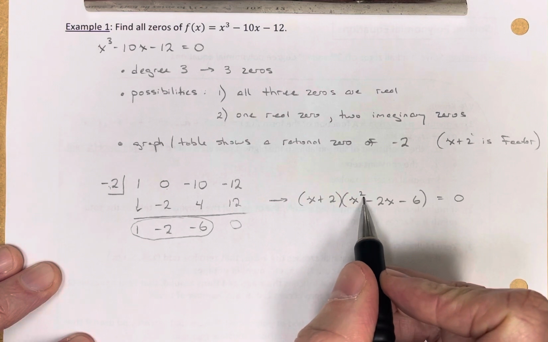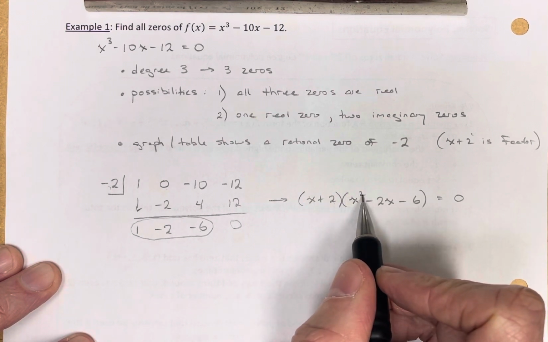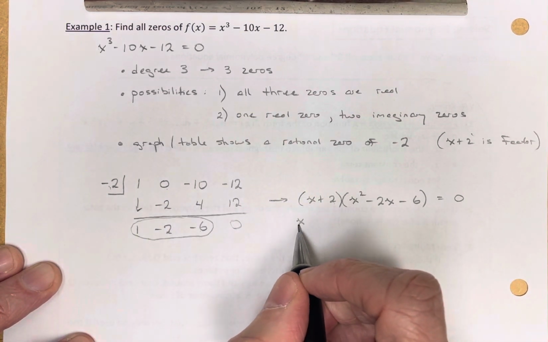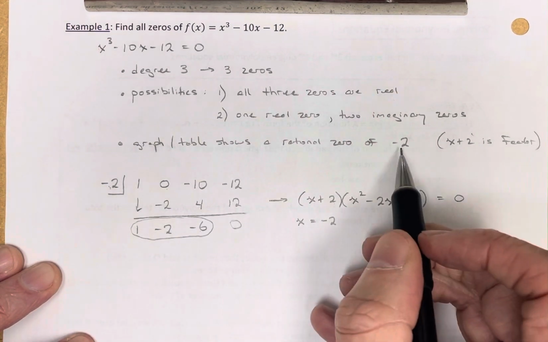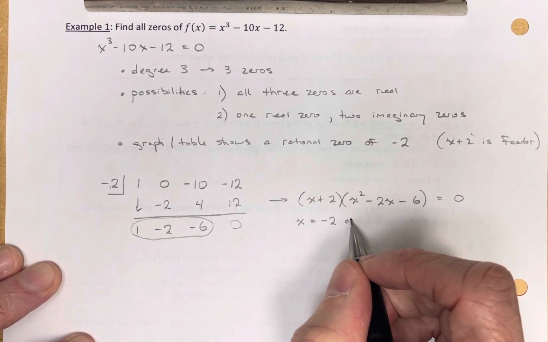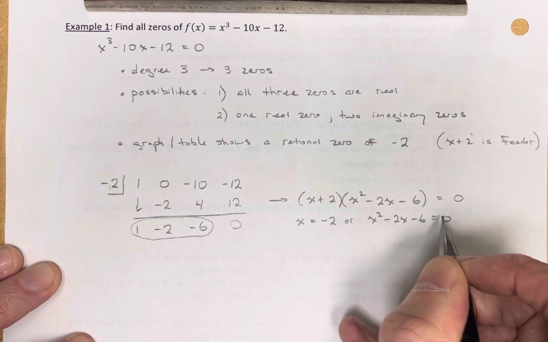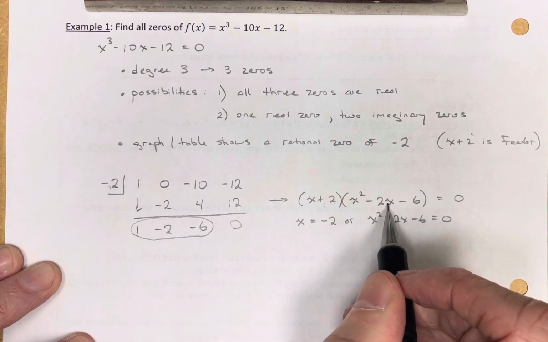Well, this is a quadratic. So I have a linear term, and I've got down to a quadratic. So I'm done with all this stuff. I can solve this. This is x equals -2, which we had already. And we've got to solve this. If A times B is 0, then A is 0 or B is 0.